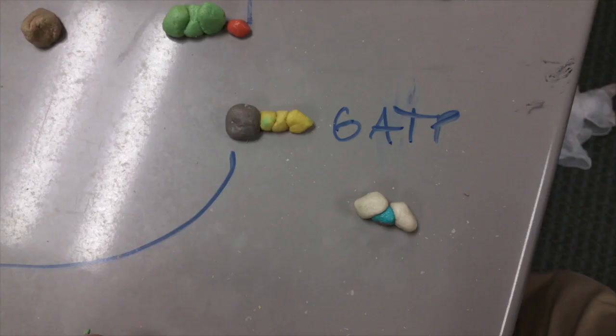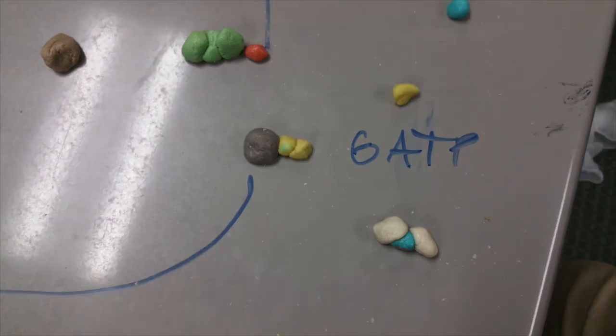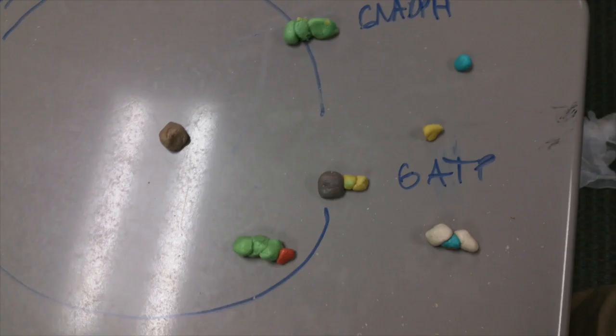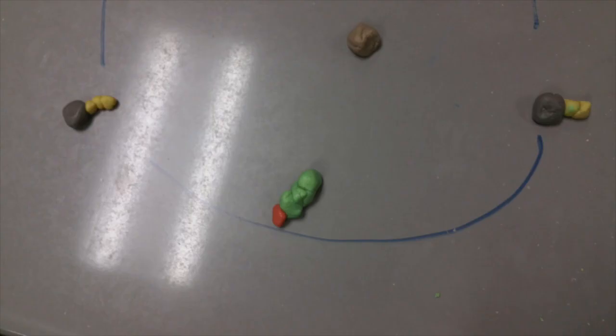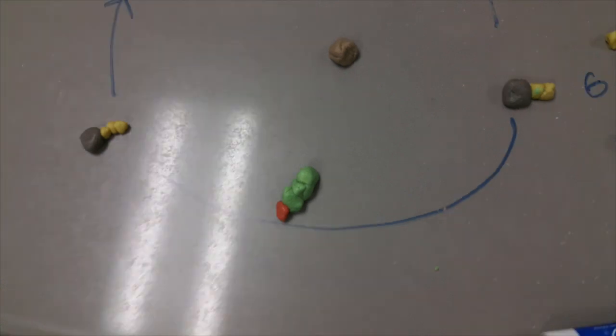for reduction of the molecule, and this turns it into G3P, known as glyceraldehyde 3-phosphate, and NADPH is reduced to NADP+, and you get an inorganic phosphate floating around.